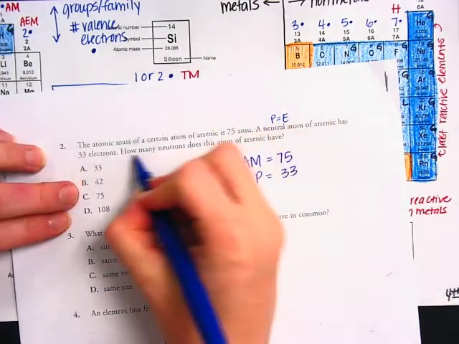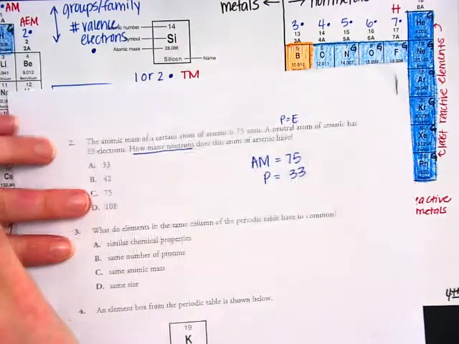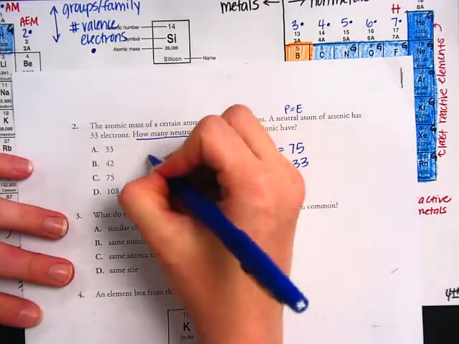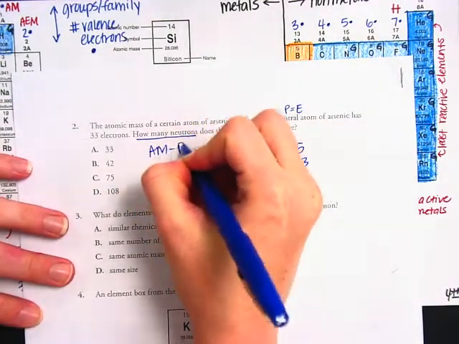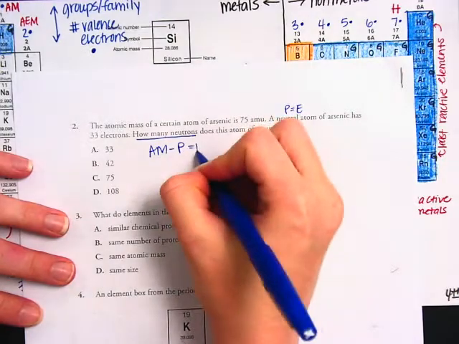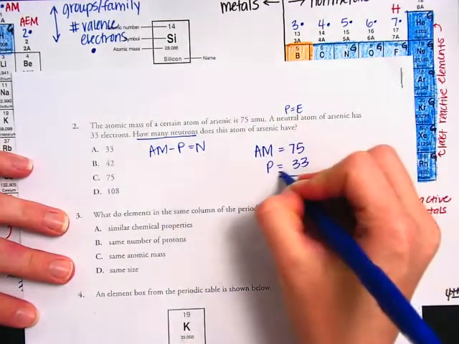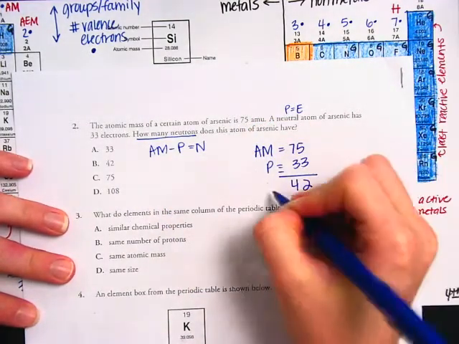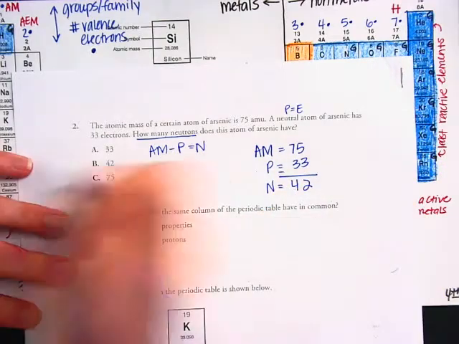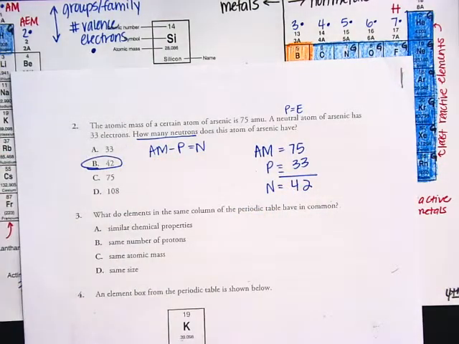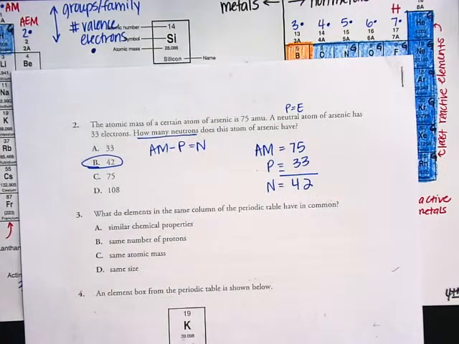And they're asking me how many neutrons. How do I calculate neutrons? Atomic mass minus protons is equal to neutrons. So if I subtract these two, I would get 42 neutrons. This was something we did last week that could have very easily been on your test on Friday. So that was a review question.